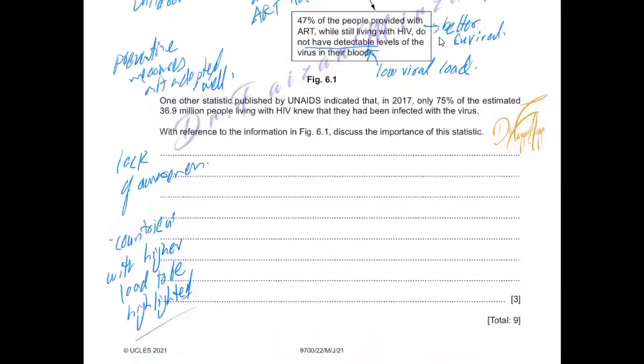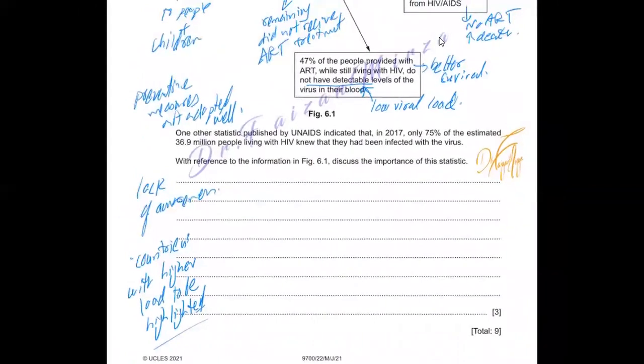Another statistic published is that only 75% of the estimated 36.9 million people living with HIV knew that they had been infected with the virus. With reference to information 6.1, discuss the importance of this statistic. What is the importance of this statistic? People lack awareness.